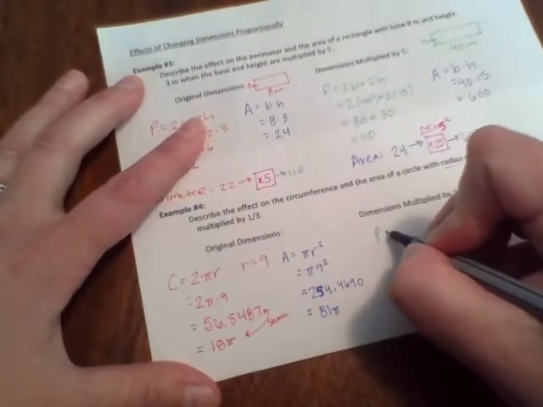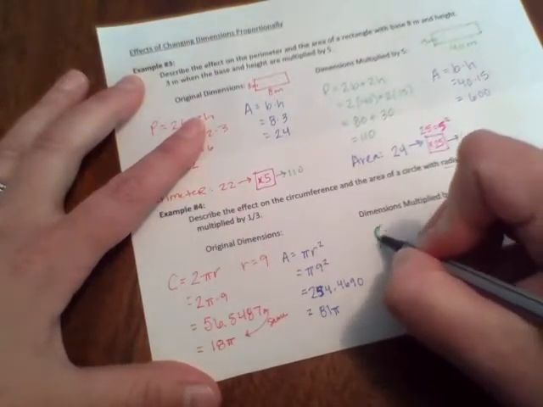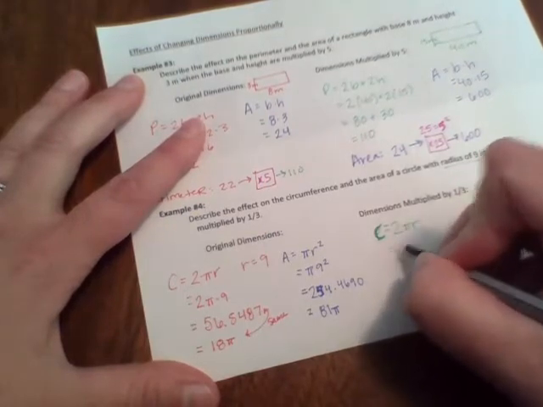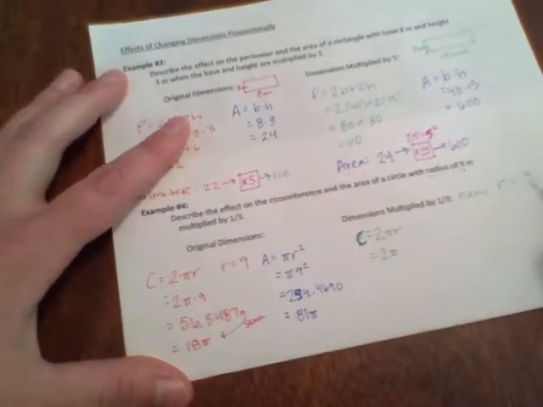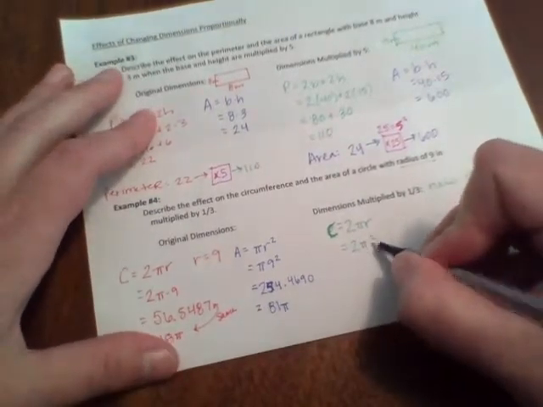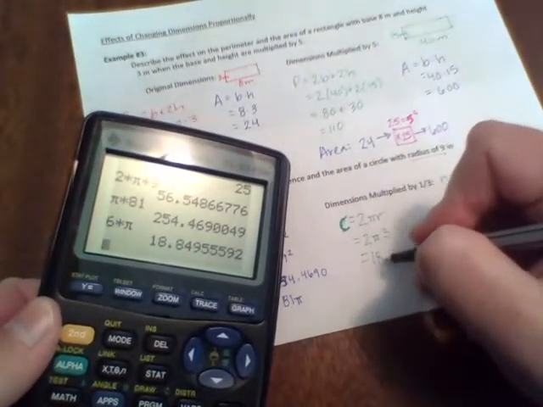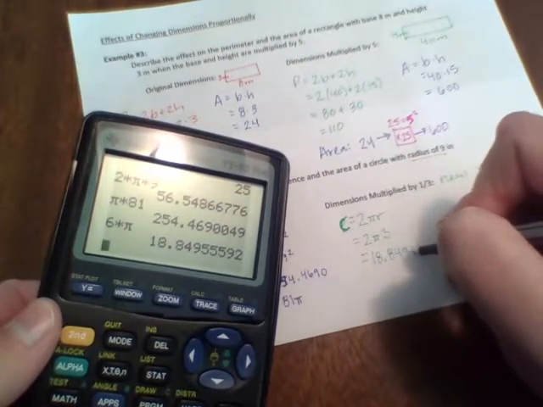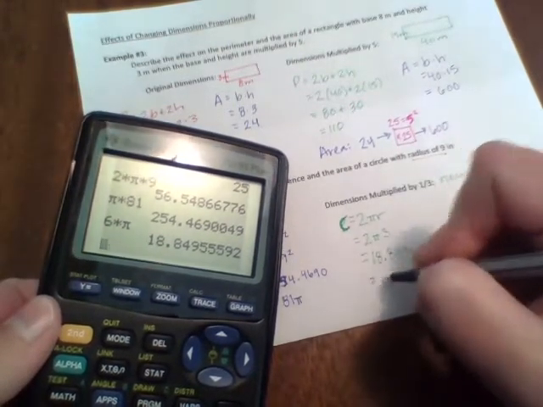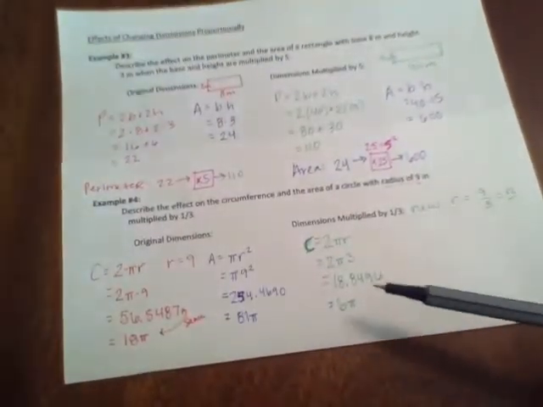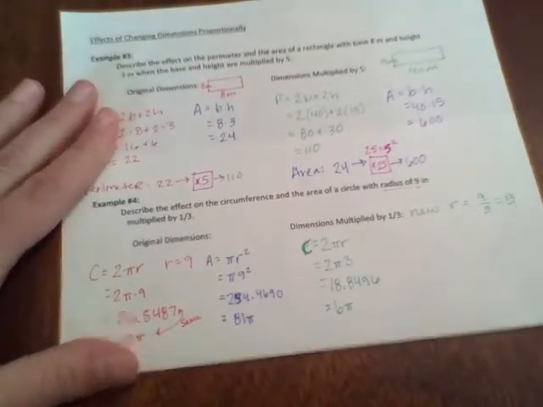So our new perimeter, or sorry, circumference, which is technically the perimeter, circumference is 2 pi r, but our radius is now 3. And so 2 times pi times 3 makes 18.8496, or again, since we don't necessarily want to see that decimal, so we can actually see the difference here, we'll write it as 6 pi.